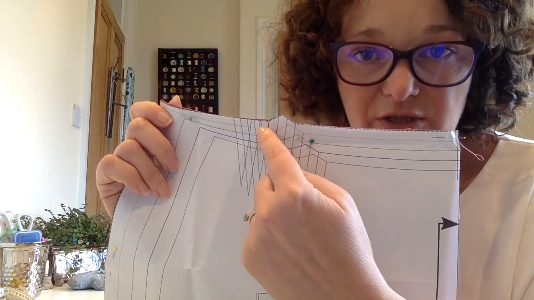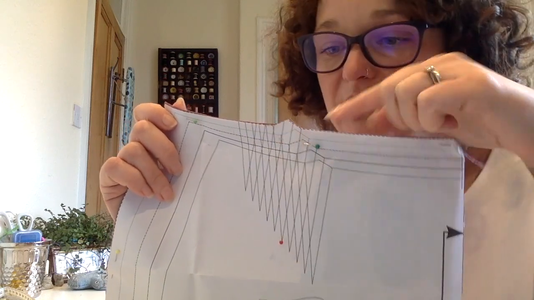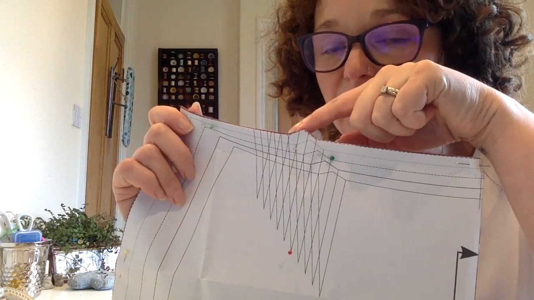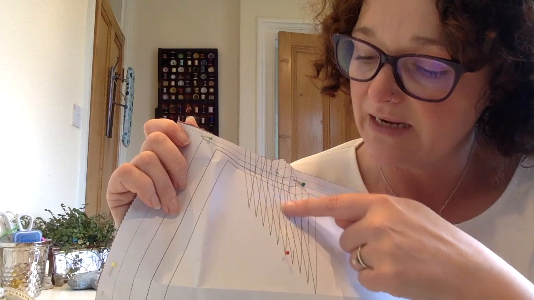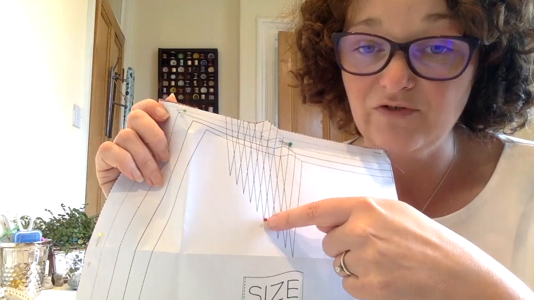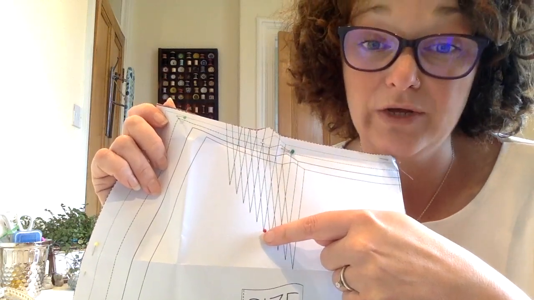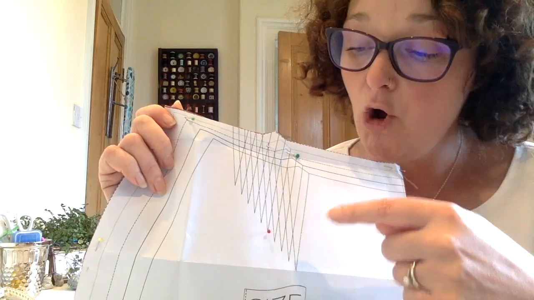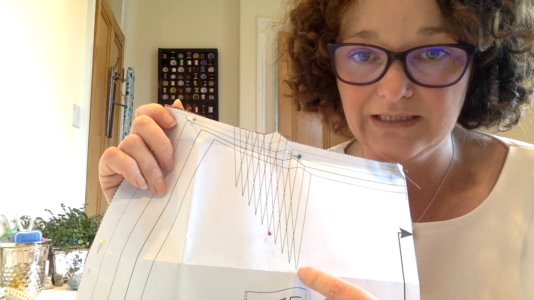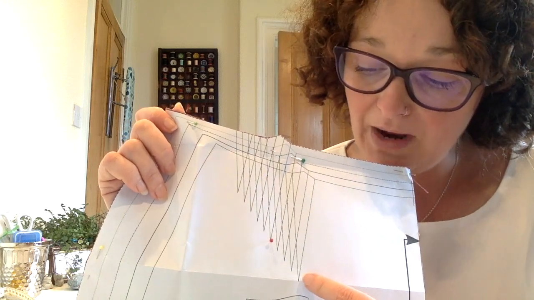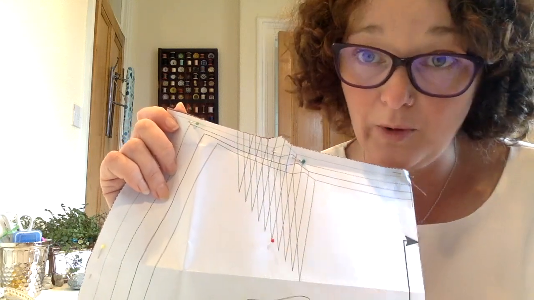So these 2 points here and here are the top of your triangle, and then you can follow the line down to get to the bottom. I've just put a pin in the tip so you know which one we're working with. Or you can count, so this is for the smallest size, and you can work your way back to which size you are and put a pin in it.